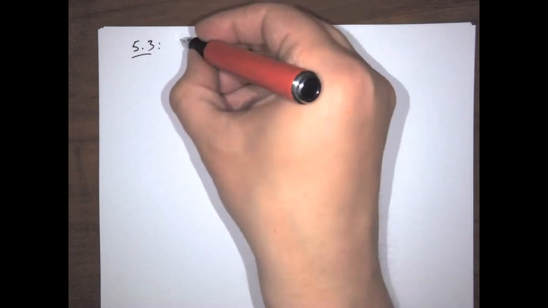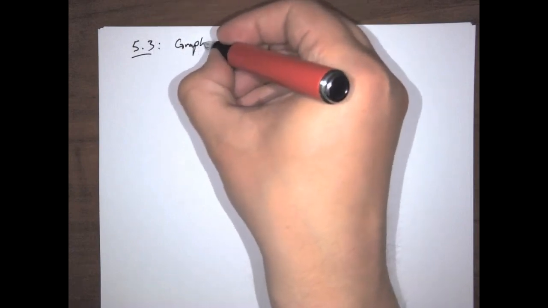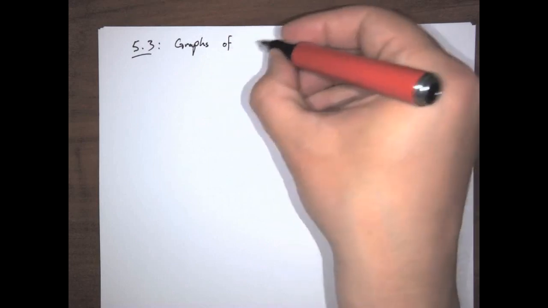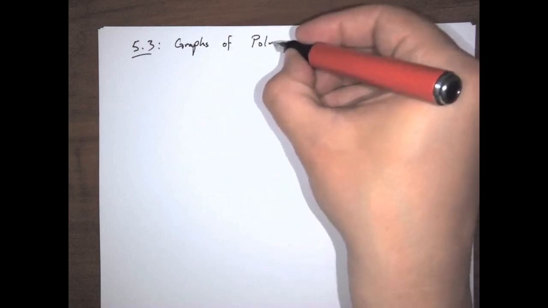So now, in section 5.3, we're going to discuss graphs of polynomials. We're going to discuss them in more detail. So, graphs of polynomial functions.